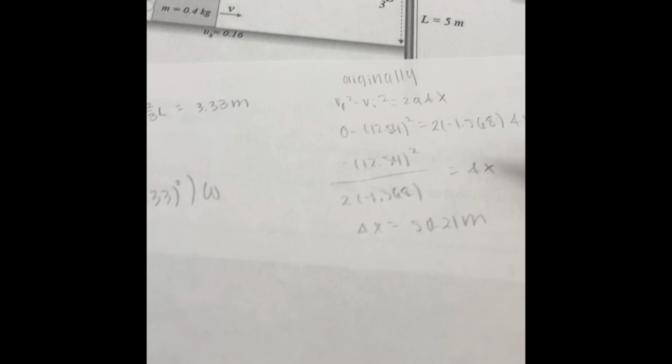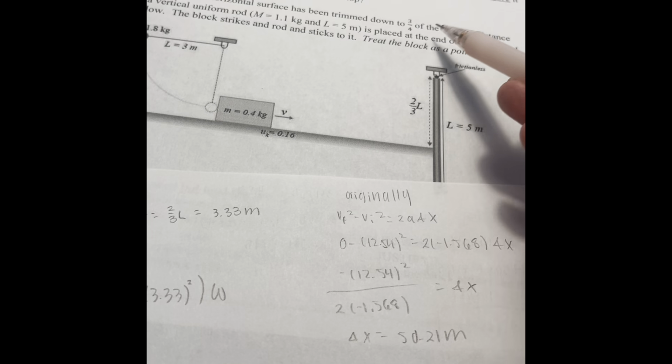And then to find the final velocity of the block just before it strikes the rod, it'll be 3/4 of the original distance.